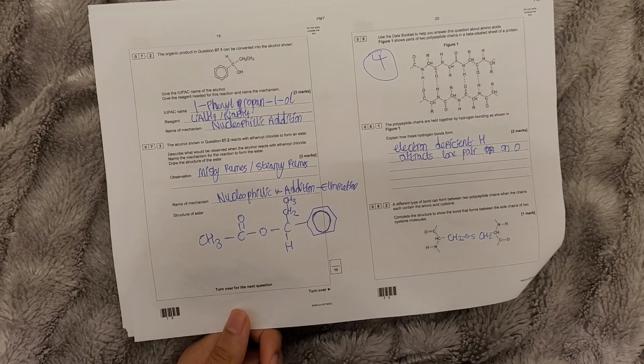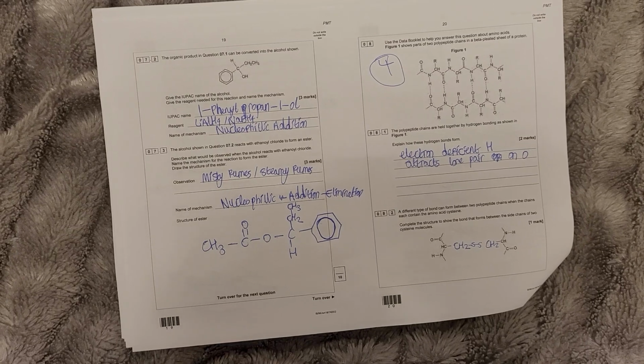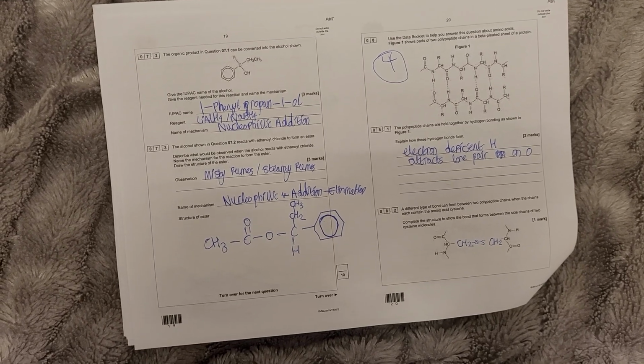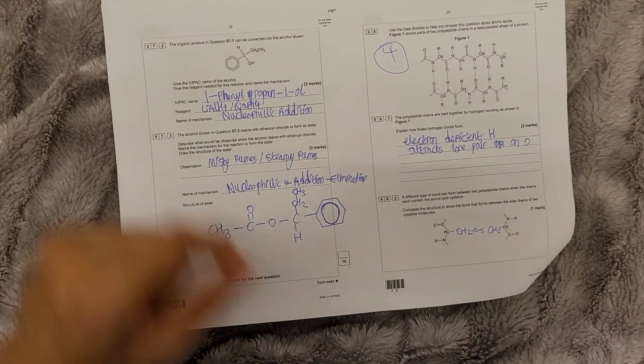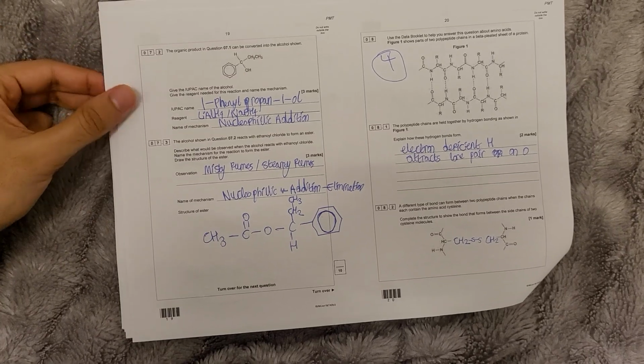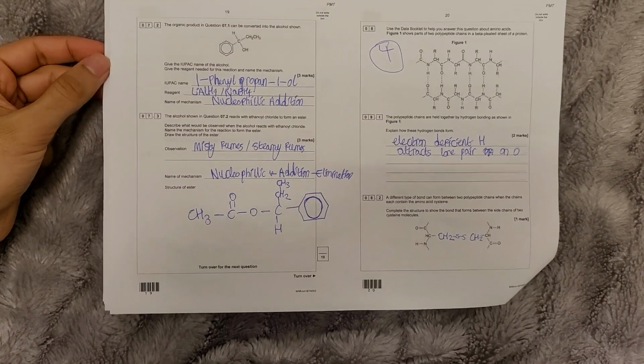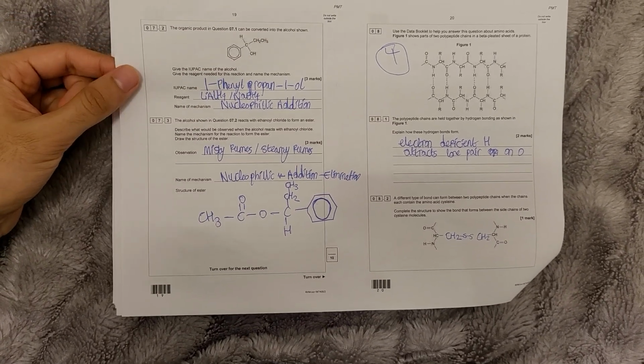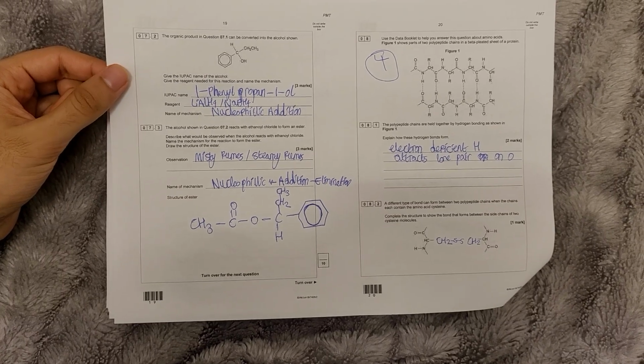And for the structure of the ester, what I would do is put my hand up in the exam, ask for a piece of paper, and just go through the mechanism really quickly. It obviously depends on how confident you are with the mechanism, but you do need to be really confident with them. It will probably take you maybe 1-2 minutes and you get that final mark.